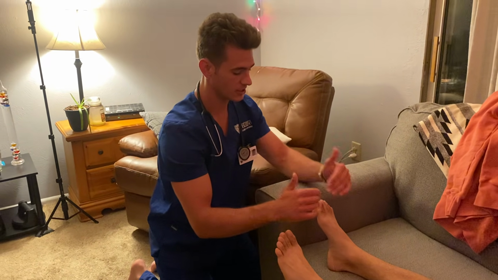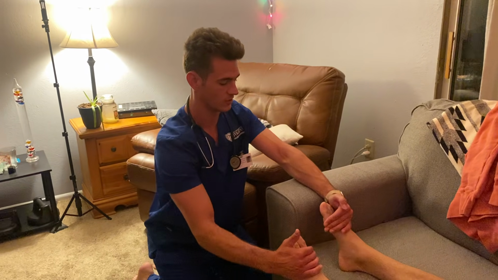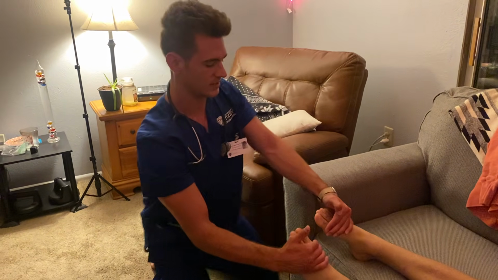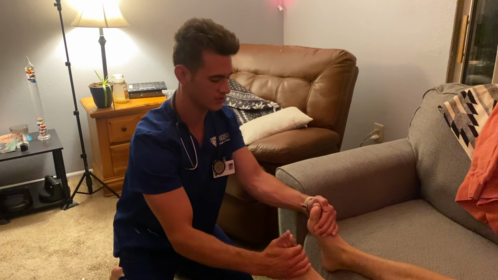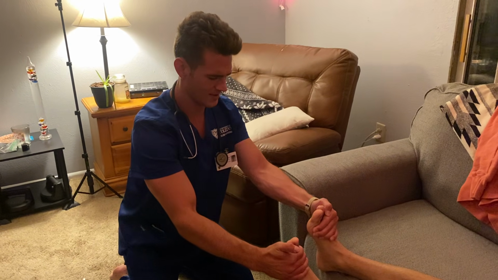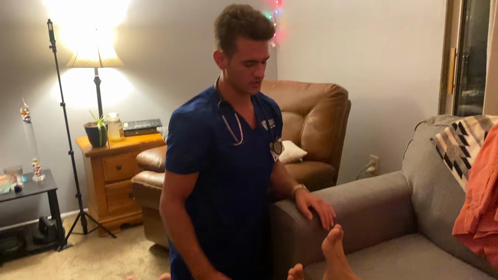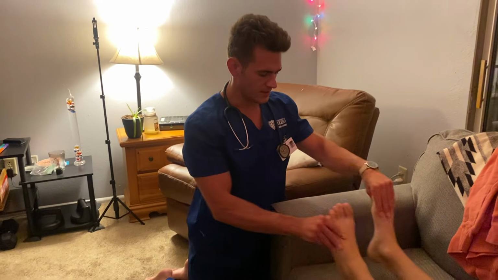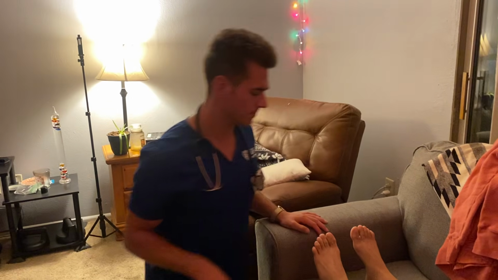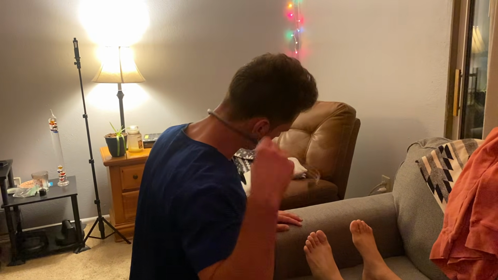Now the dorsiflexion I'm going to check, and as I pull towards me, David is going to pull his toes upward. So David, pull your toes towards the ceiling. All right, the strength of David's dorsiflexion is equal bilaterally.